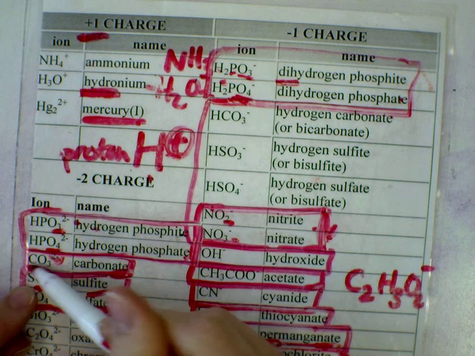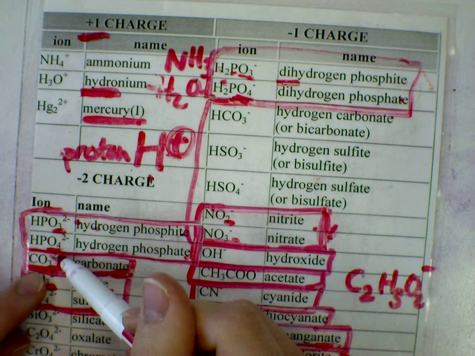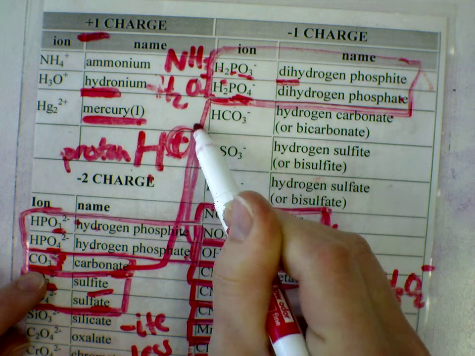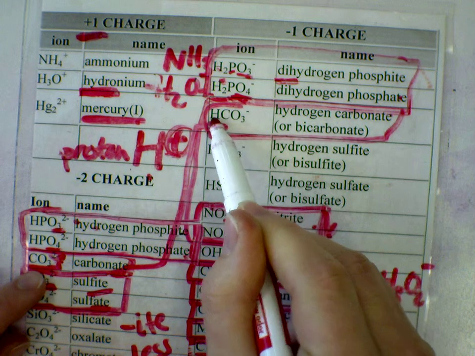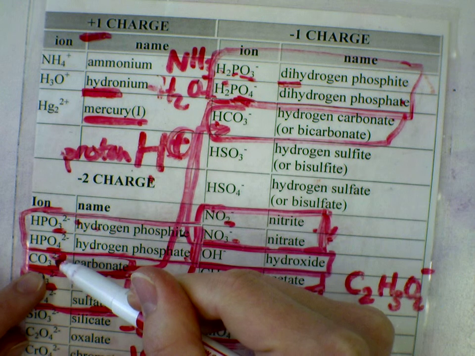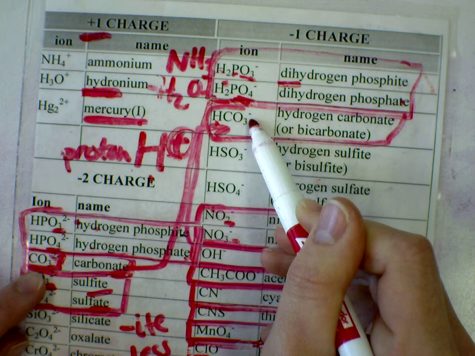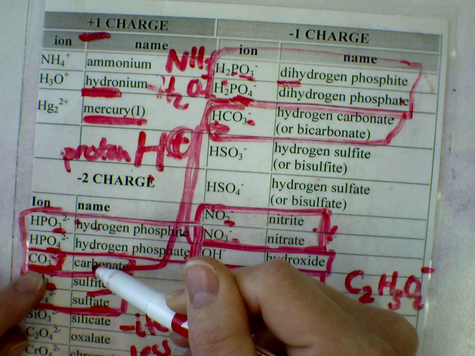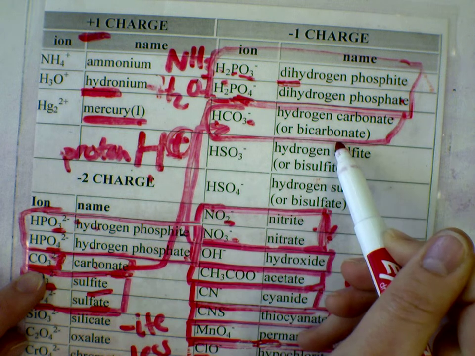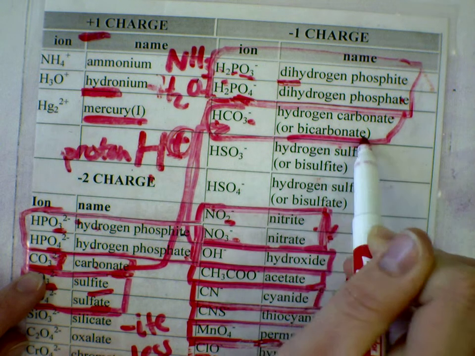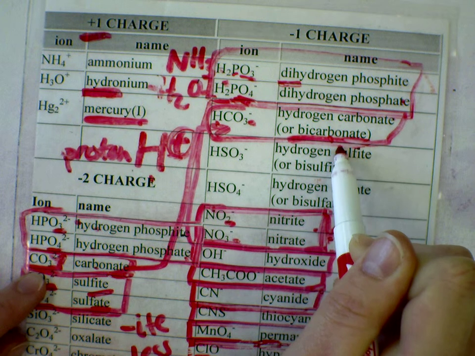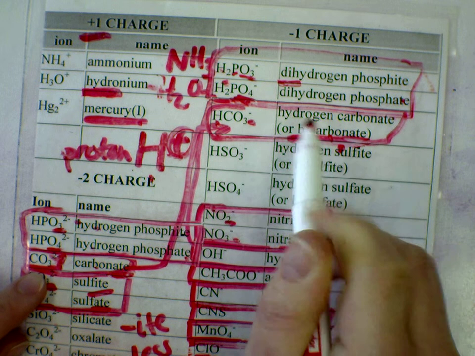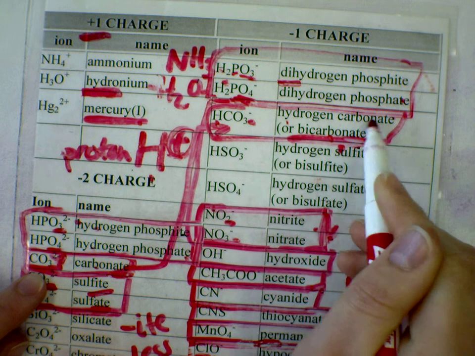For carbonate, CO3 with a 2- charge, if I add a proton to it, I get hydrogen carbonate. So instead of being a 2- charge, it's a 1- charge. Carbonate goes to hydrogen carbonate. It's also got the name bicarbonate. If students learn the bicarbonate name instead of hydrogen carbonate, I'm okay with that. We can use them interchangeably, but its true name is hydrogen carbonate.